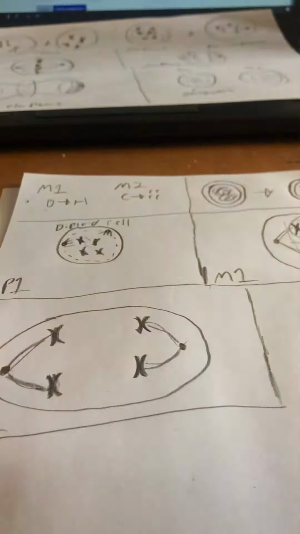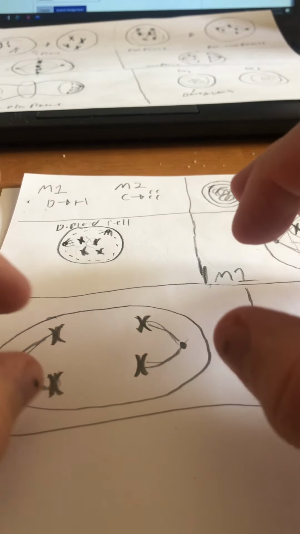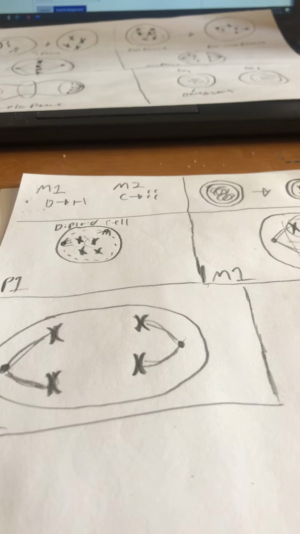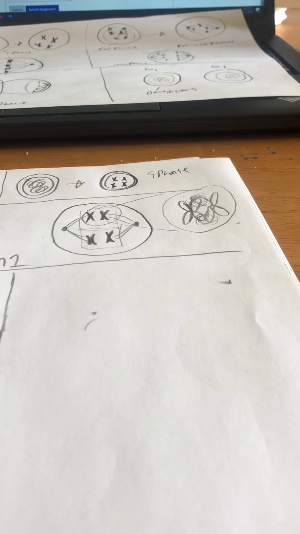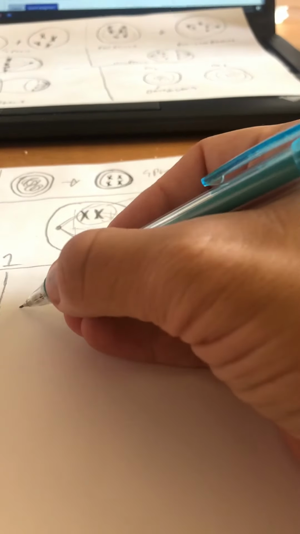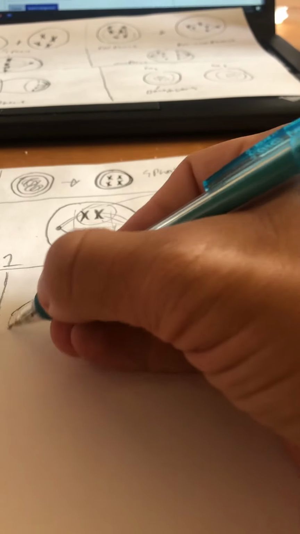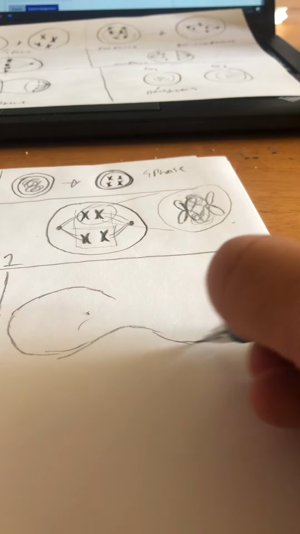So here you have your anaphase 1, where the cell starts to stretch and the tetrad pairs split instead of the chromatids. This then moves you directly into telophase 1, which is very similar to mitosis. However, you now have half of the genetic information you did before.